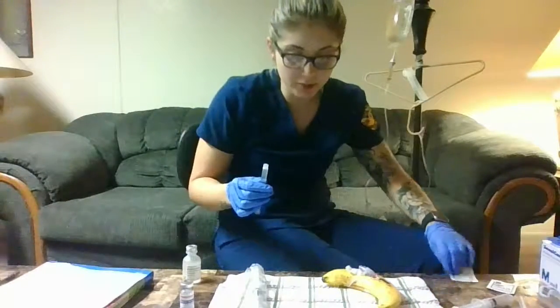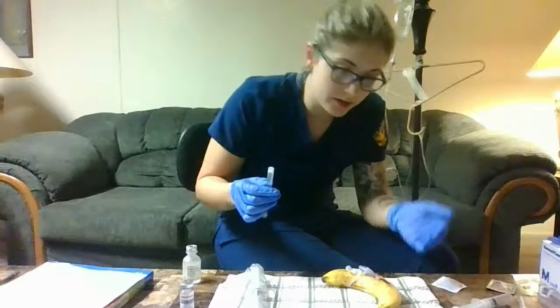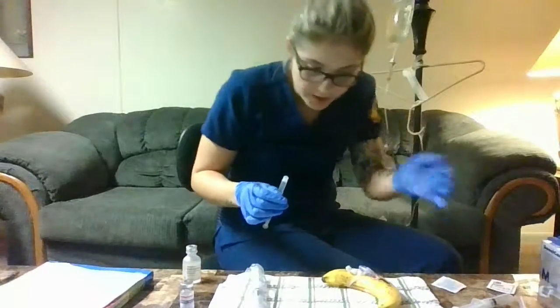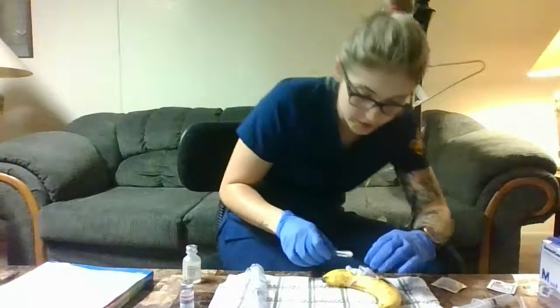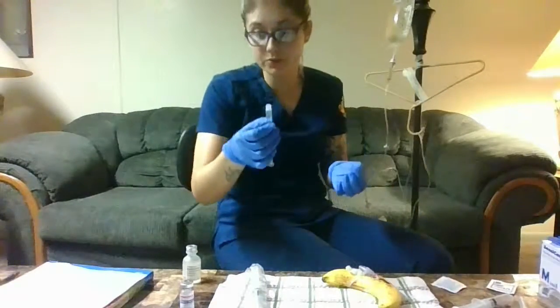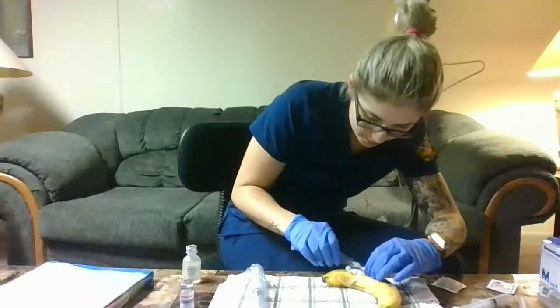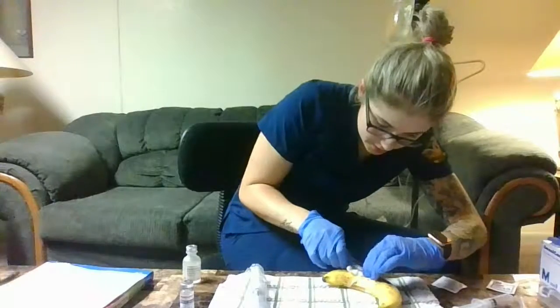So you already cleaned the port here. You checked for any tenderness, pain, redness, swelling. That all looked good. So you're going to administer your medication. We have the 3 milliliters. It needs to go over 2 minutes. So 1.5 milliliters per minute. Going to twist it in.